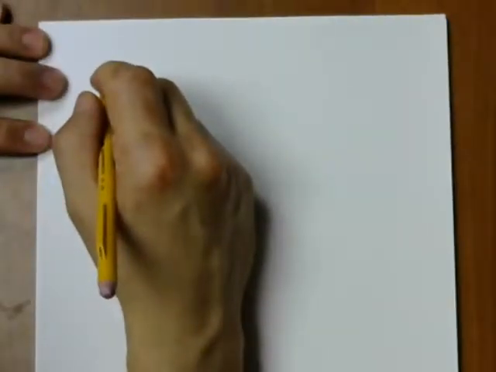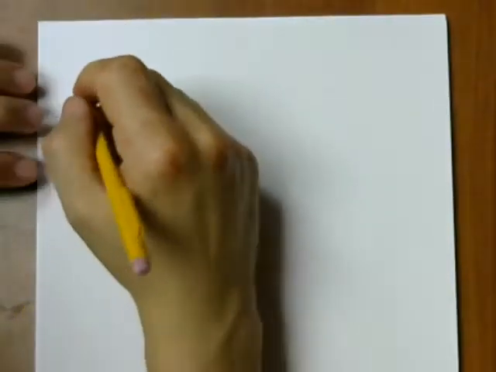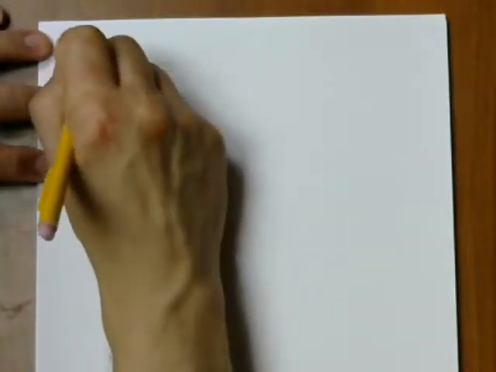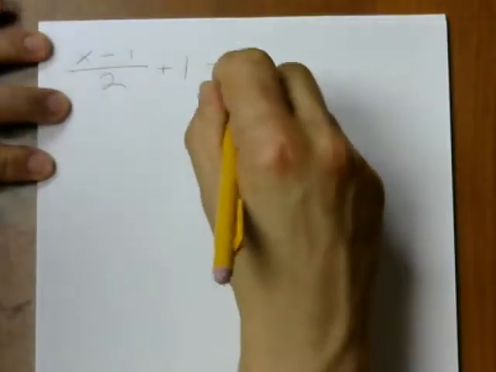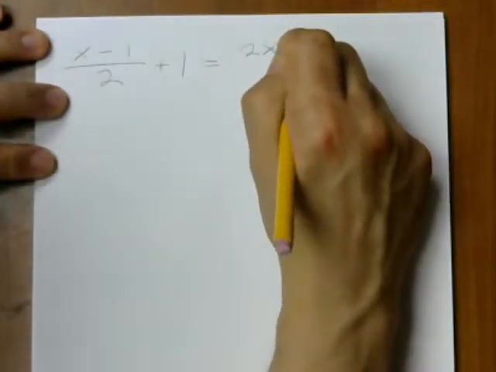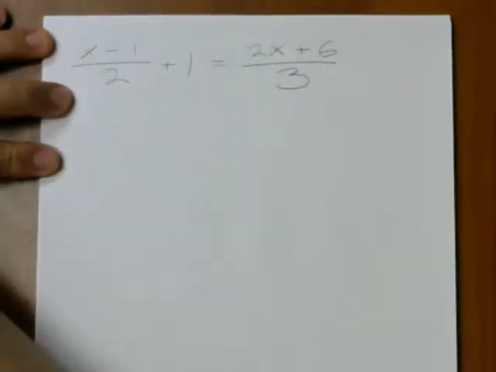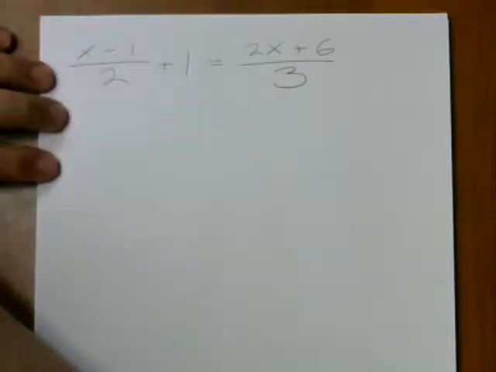Okay, so how do we solve just a general linear equation? We have some equation that can be written in linear form. How do we solve it? It might not start off written in linear form. Maybe we have something like this: (x minus 1) over 2 plus 1 equals, I don't know, (2x plus 6) over 3. Okay, messy fraction thing. Maybe it's not obvious to you that this is linear right off the bat.